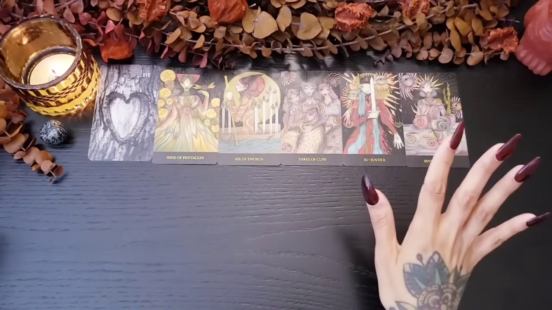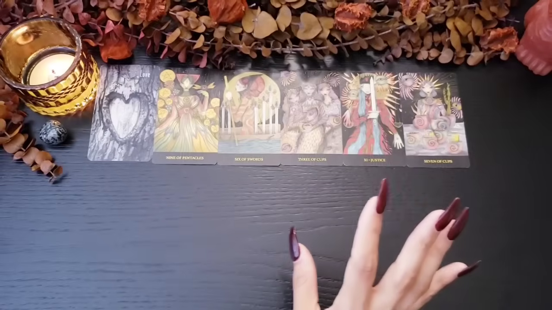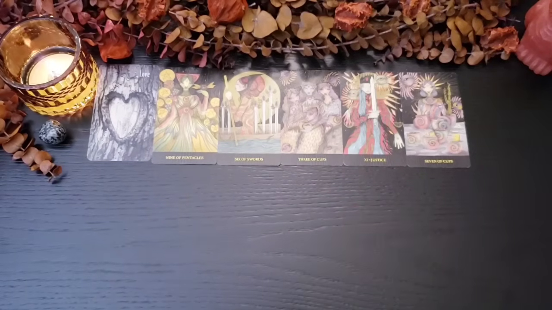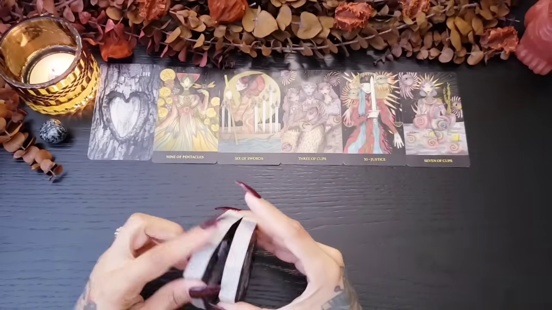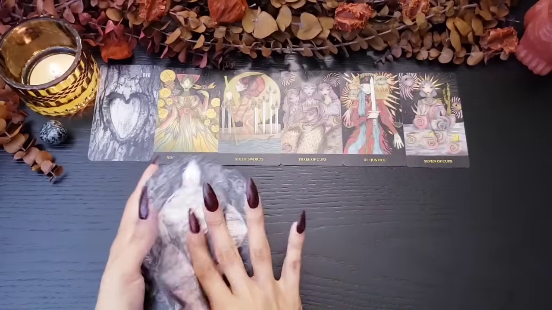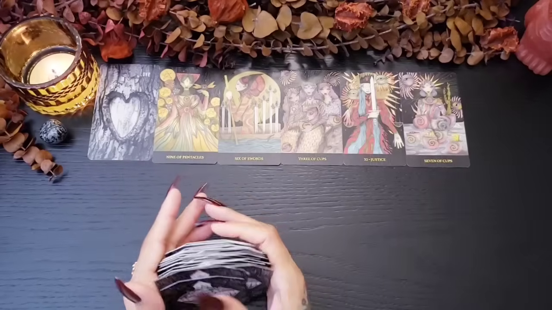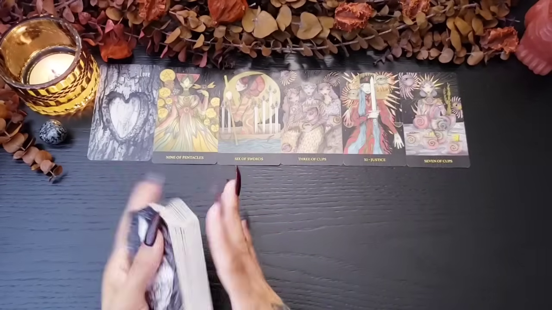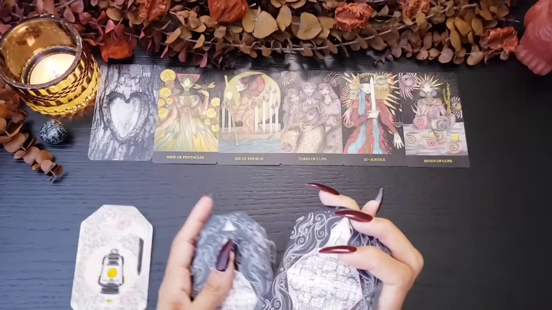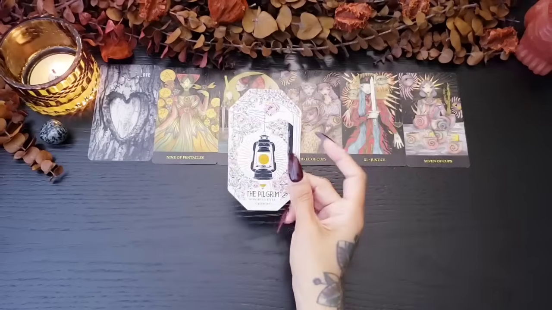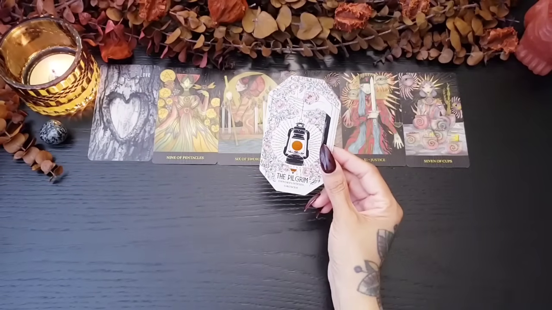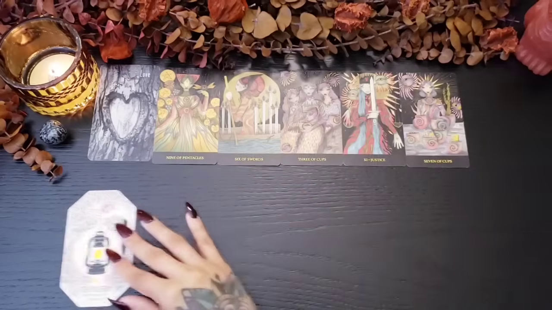Okay, I'm just going to stop there for a moment. I'm going to pull some oracle cards here, and we'll go back in and clarify a little bit. What lesson is this person here to teach you, group 1? We have the Pilgrim with opportunities and growth. There's a little lantern here. This reminds me of Hermit energy.